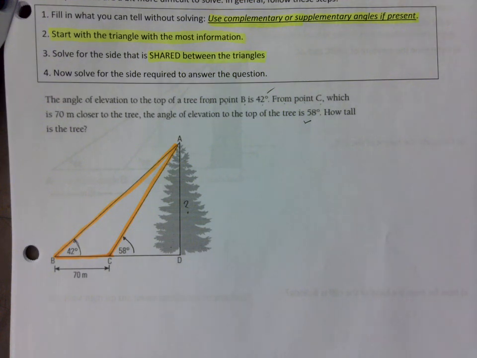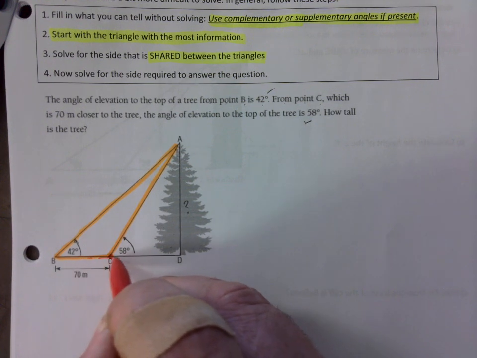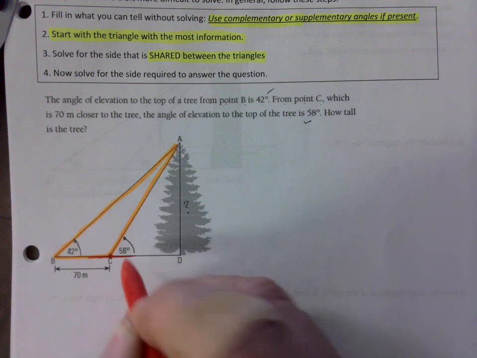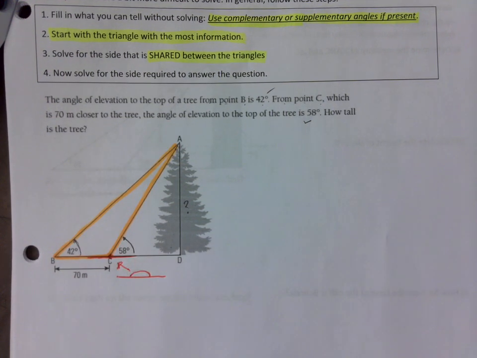Do you see a supplementary angle there, or two angles that add up to 180, a straight angle, whatever you want to call it? You should see that at this point you've got two lines that make a 180, right at that intersection.